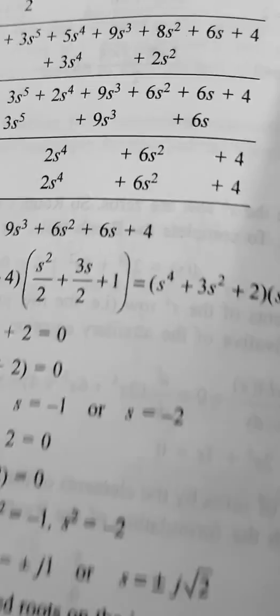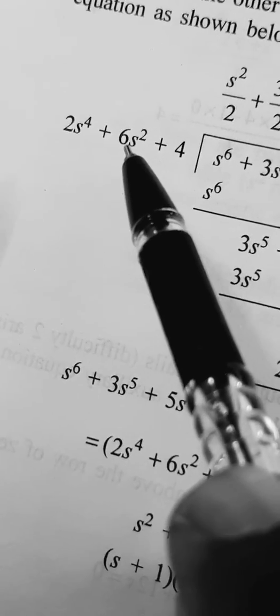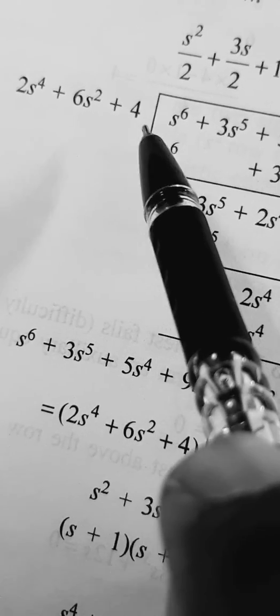Auxiliary equation is 2s raised to 4 plus s square plus 4 is equal to 0. No, that is not correct. Auxiliary equation is, yeah, here it is 2s raised to 4 plus 6s square plus 4.